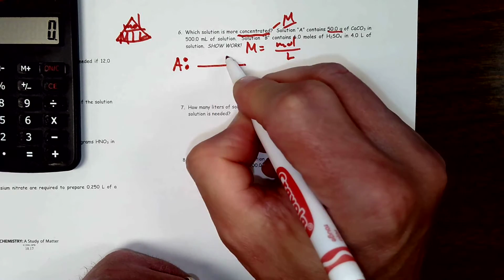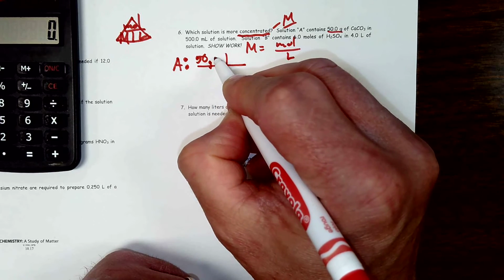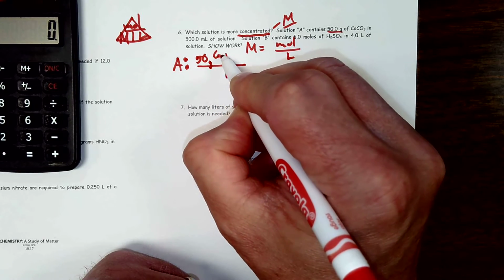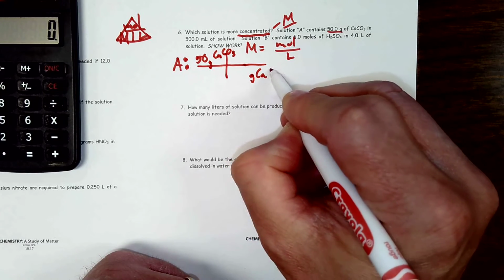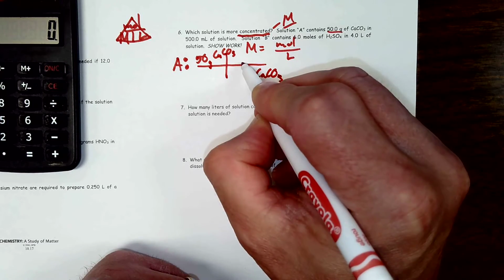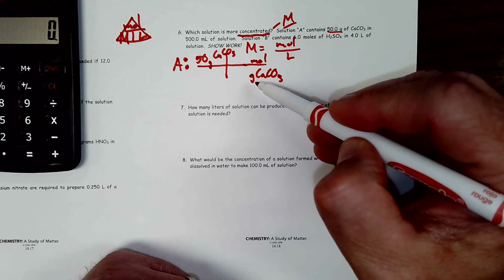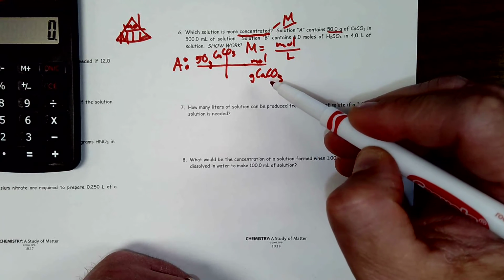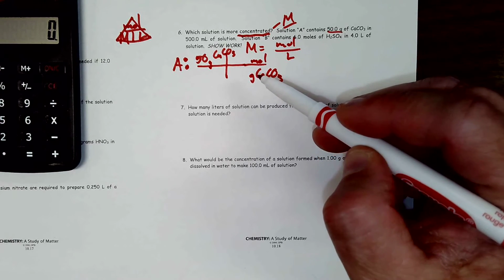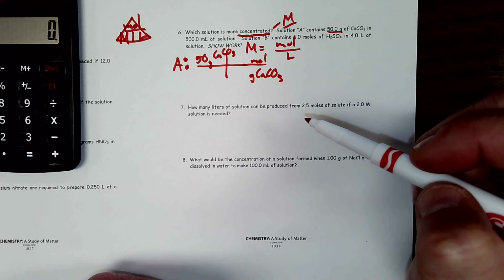So I'm going to do a T-chart to go from my 50 grams of CaCO3, with grams of CaCO3 on the bottom and moles on the top. To go from moles to grams, we need the molar mass of CaCO3, which I've calculated. For this class and this quarter, all the molar masses will be given to you, so you won't have to calculate them.